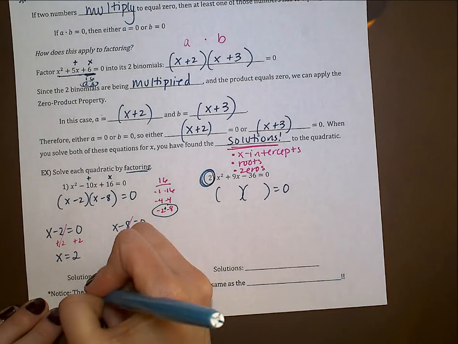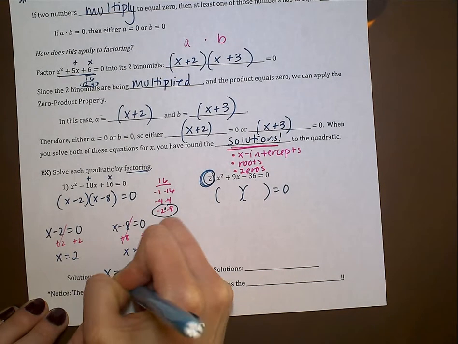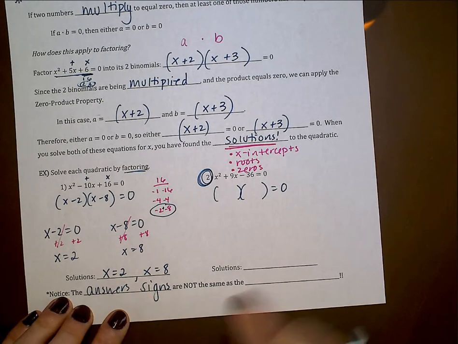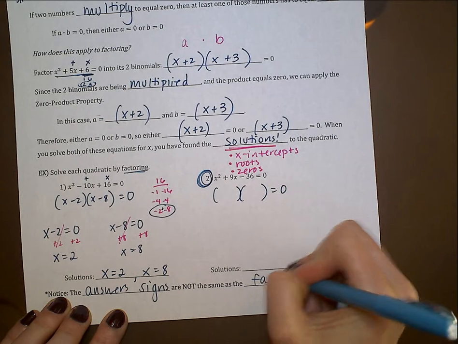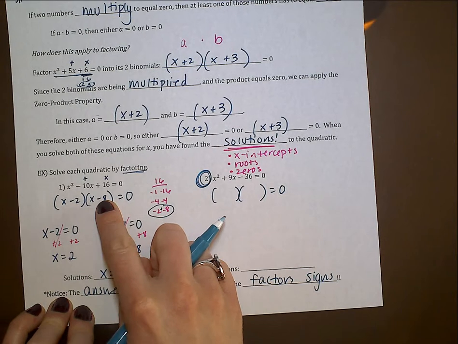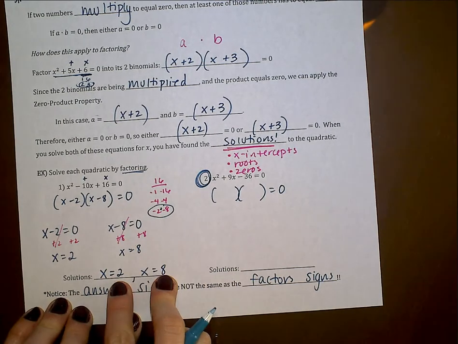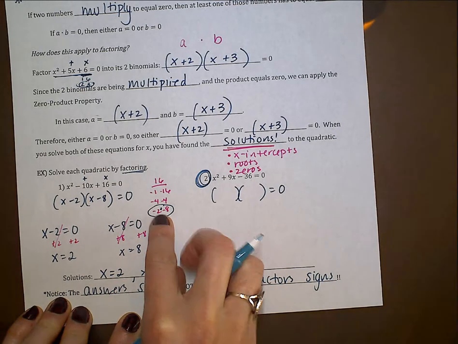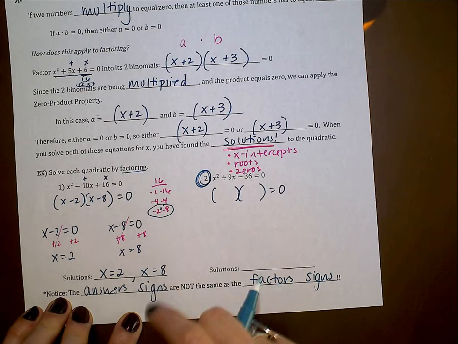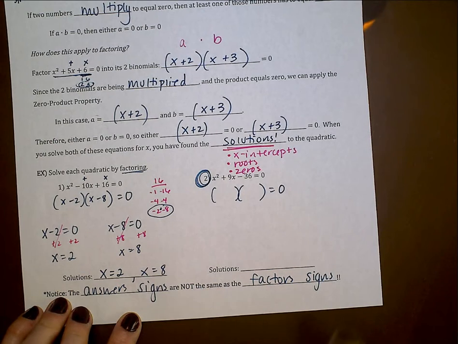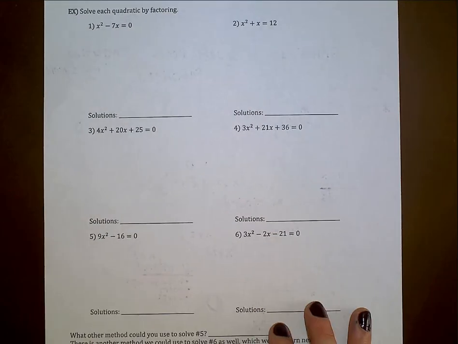So notice that the signs on the numbers that were the answer are not the same as the factors' signs. Meaning whatever you get when you factor it, the signs on your answer do not match, because you're eventually going to solve, so the signs are actually going to be the opposite of what the two factors were. So be careful. I see people every year find the two numbers and say, oh, those are the answers, negative 2, negative 8. But it's actually the opposite of those. Okay, so just be real careful. Just takes practice. Here we go.